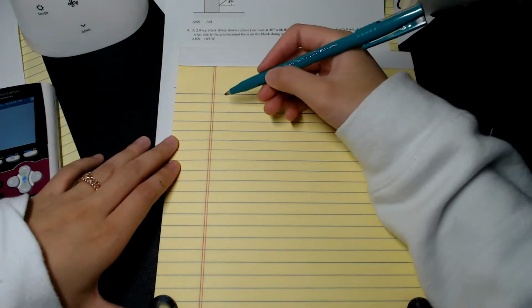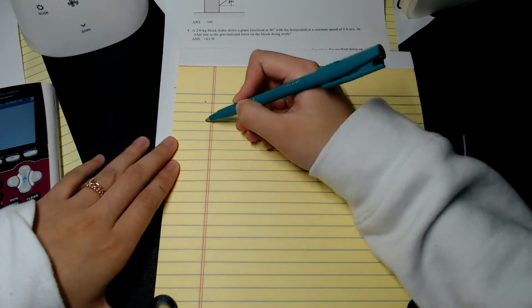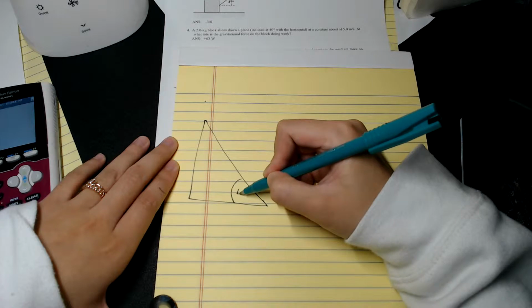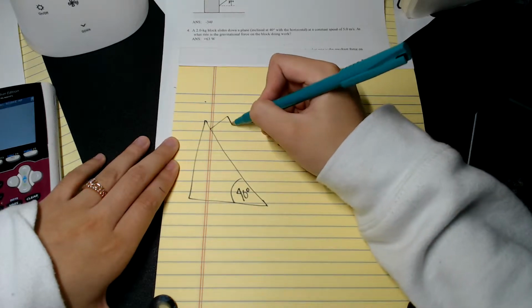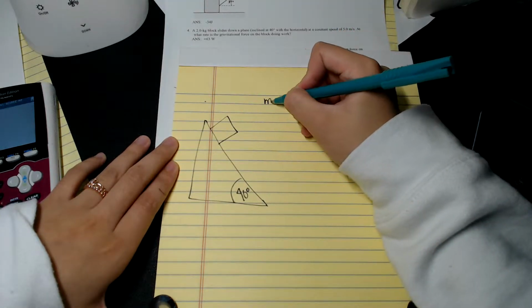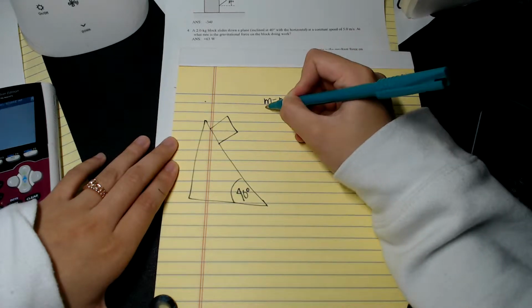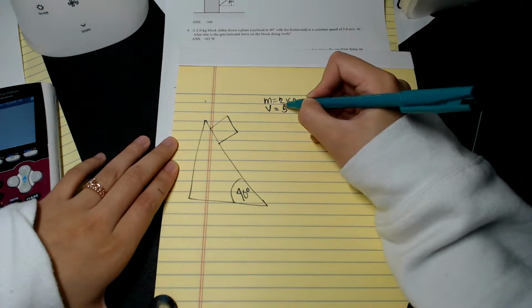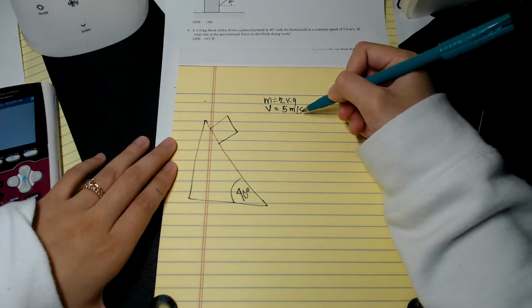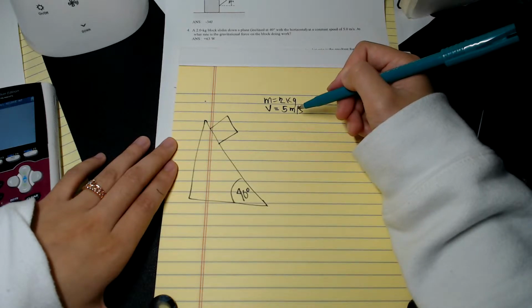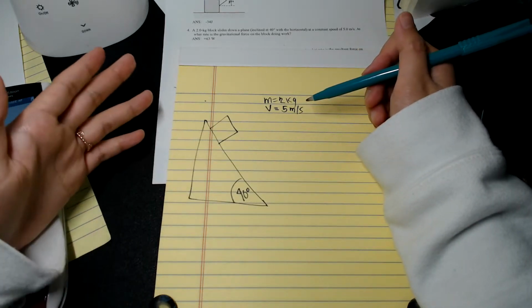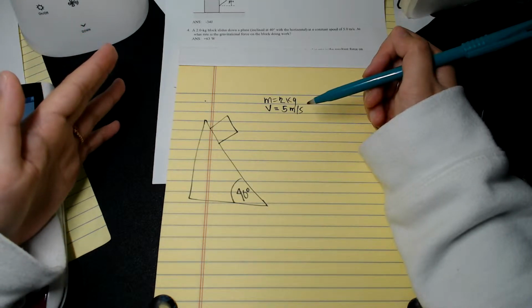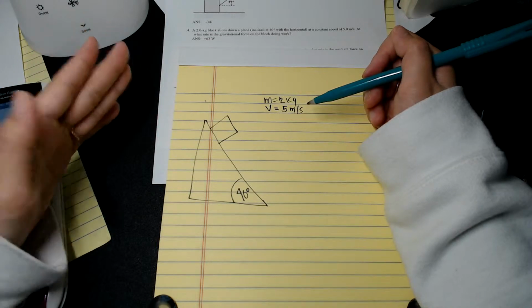So we have our knowns, which is that there is going to be some incline, right? 40 degrees, block falling, mass is 2 kilograms, velocity is going to be 5. This is a constant, so that means acceleration is going to be 0, because acceleration is pretty much the derivative of velocity. And since velocity isn't changing, the derivative is going to be 0, therefore acceleration is 0.